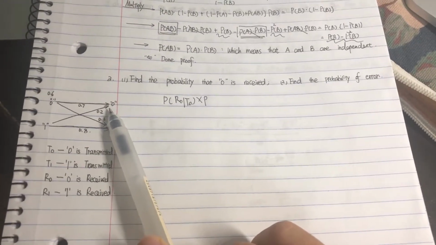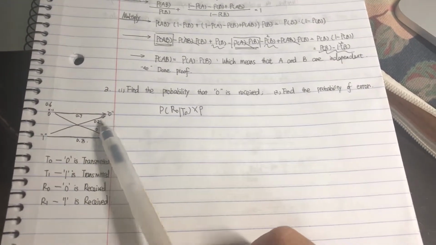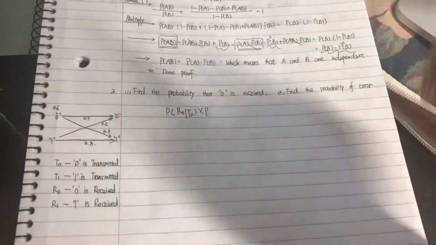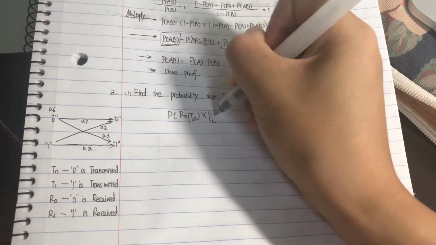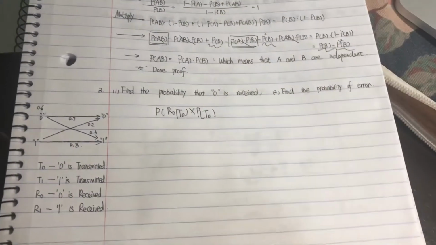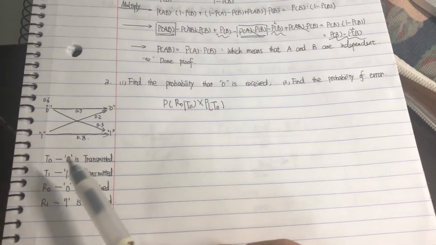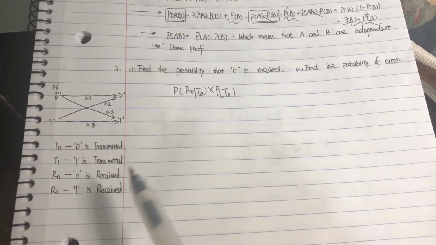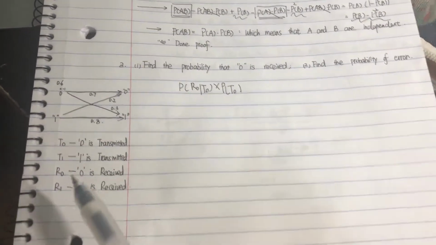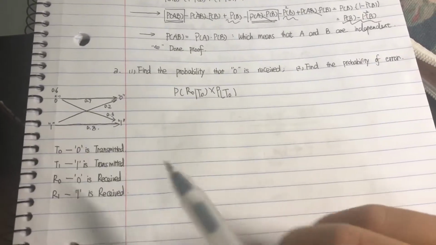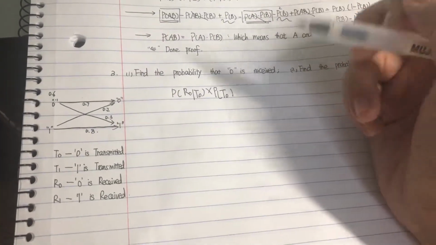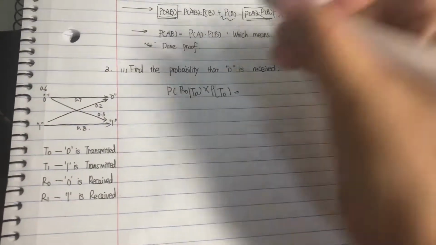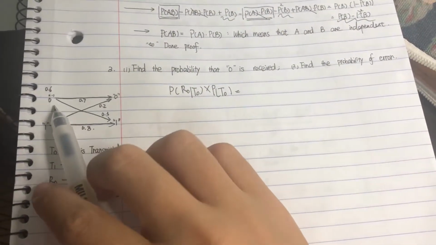This situation has a probability of P(R0|T0) multiplied by the probability of T0, which means the probability that 0 is transmitted, multiplied by the probability that 0 is received under the situation that 0 is transmitted.